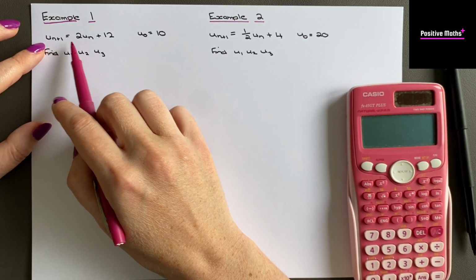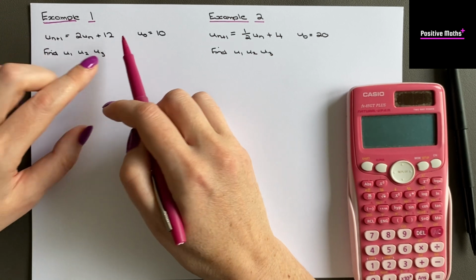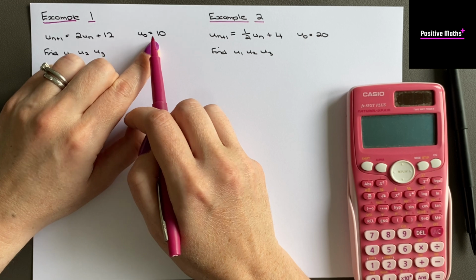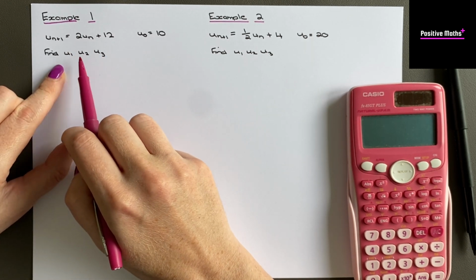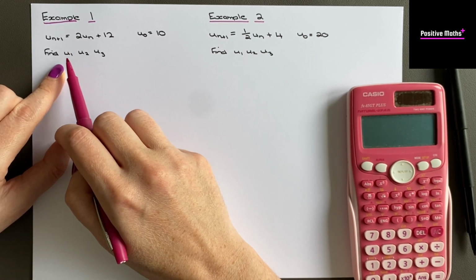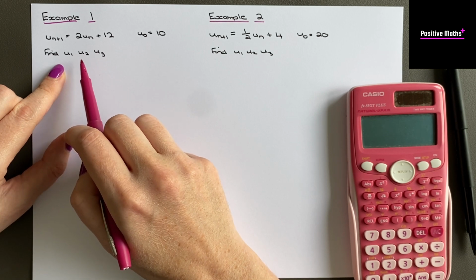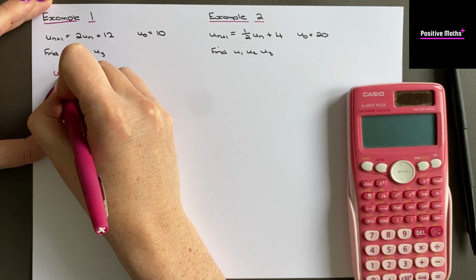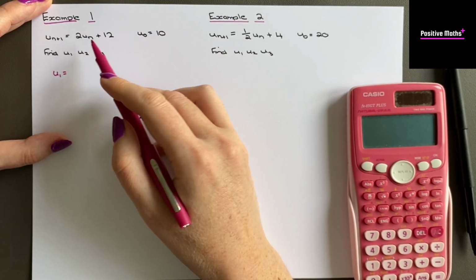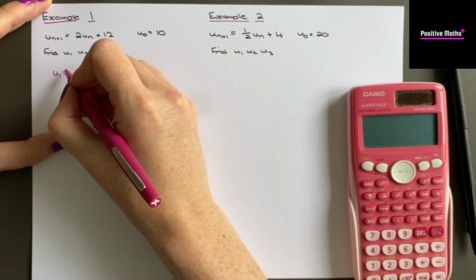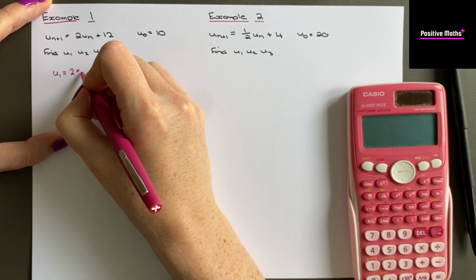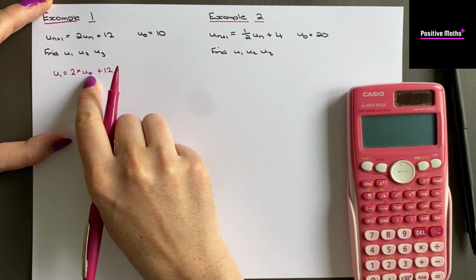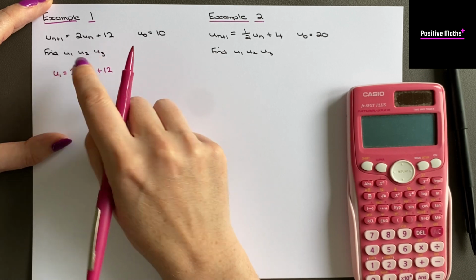So here we have the recurrent solution that we're using. We've been given the original U0, which is equal to 10. And then we've been asked to find U1, U2 and U3. So obviously we need to find U1 first, then U2, then U3. So to find U1, obviously your Un would be then your U0. I'm going to write this longhand for this bit. And you'd add your 12. Now you don't need to write this every time, I'm just showing you where it comes from.